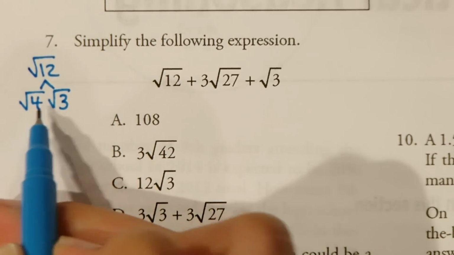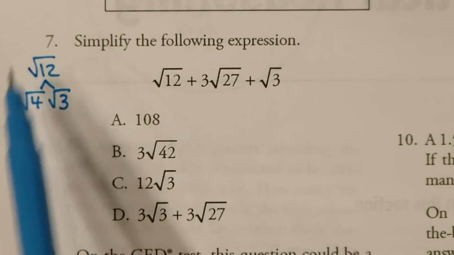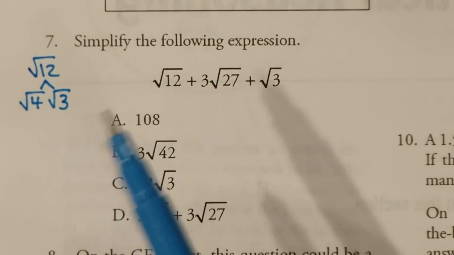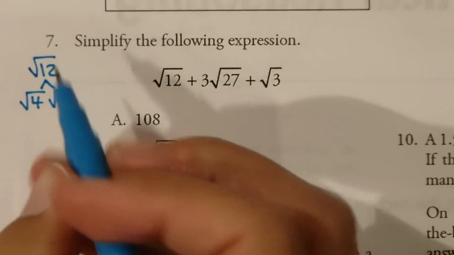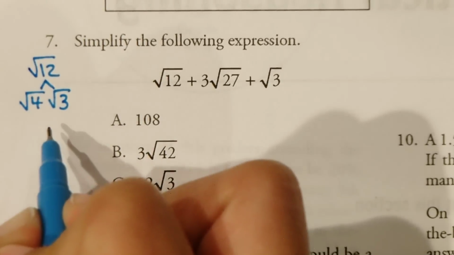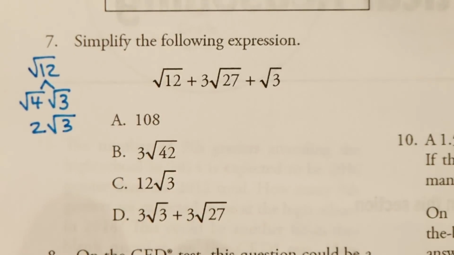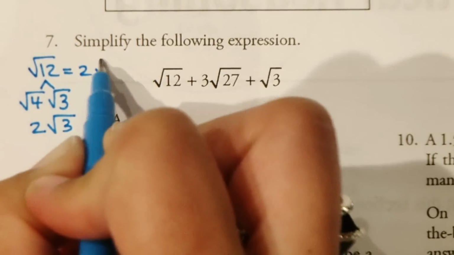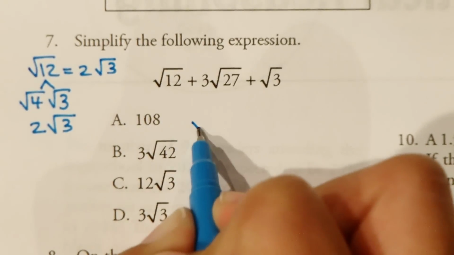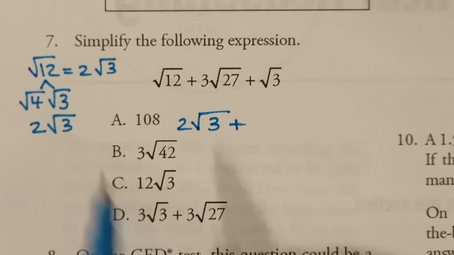What I mean by a perfect square is numbers where the same number times itself equals that number. So 2 times 2 equals 4. Another example of a perfect square would be 5 times 5 equals 25. So 25 would also be a perfect square. So the square root of 4 we know is 2. And we just bring down that square root 3. So the square root of 12 is equivalent to 2 root 3. So I'm going to rewrite this problem right here. Hopefully we'll end up with all the same bases.